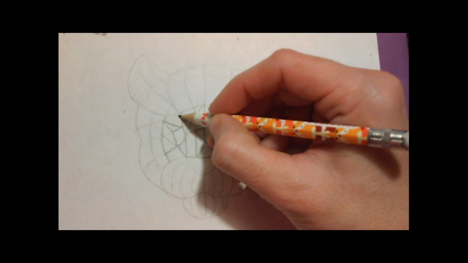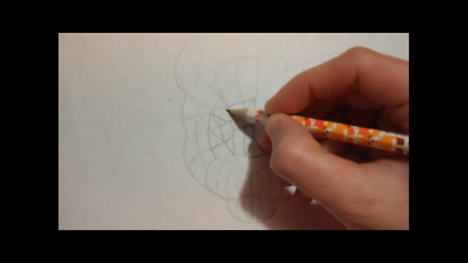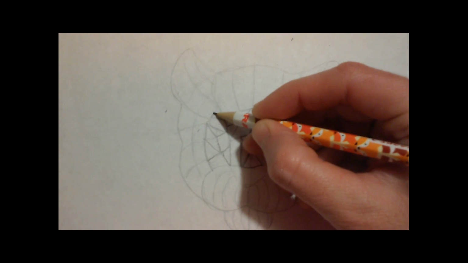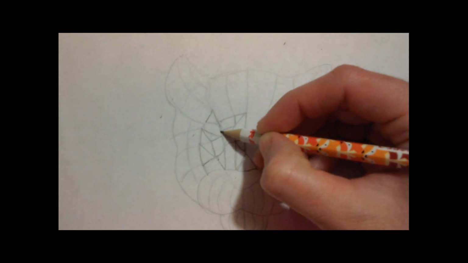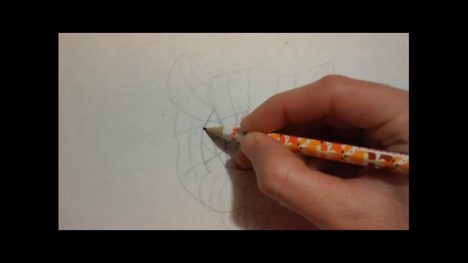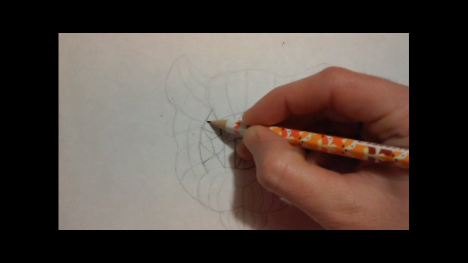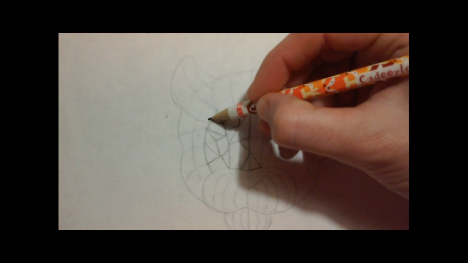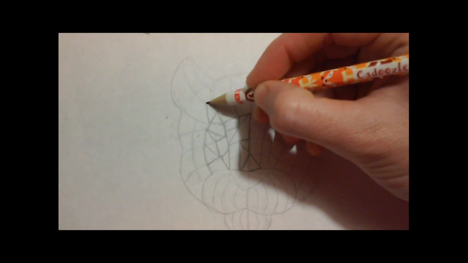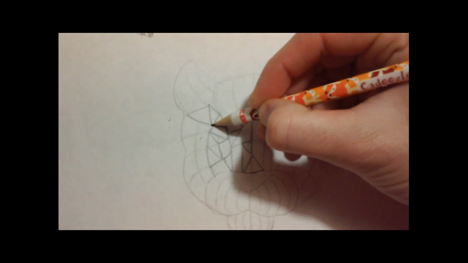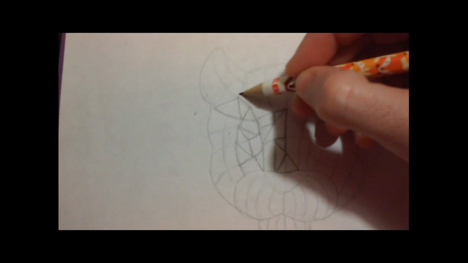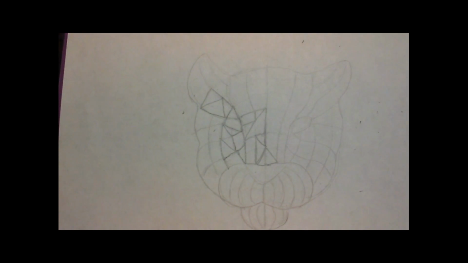Now his eye's rounded, but I don't want a round eye, so we have to see how it fits in here. So there's my eye, just like that. There's another shape. I can make a big triangle there. See, I took in two of them. I'm going to finish this up real quick and then we'll look at it.